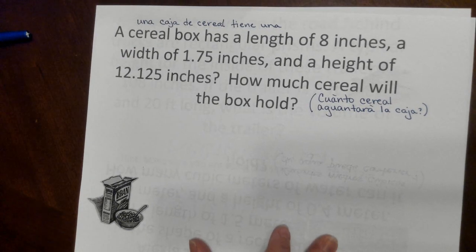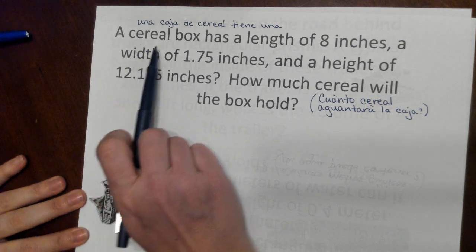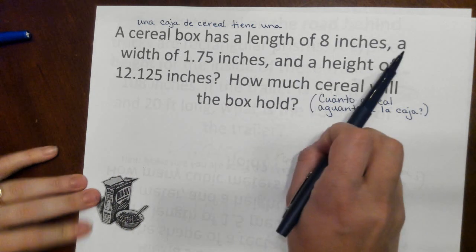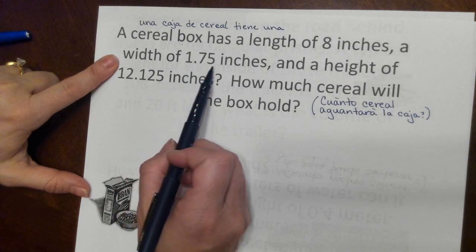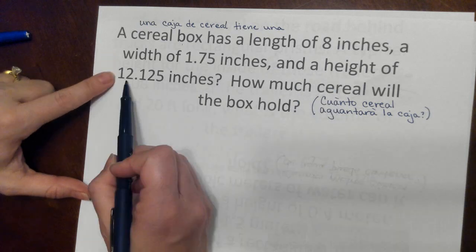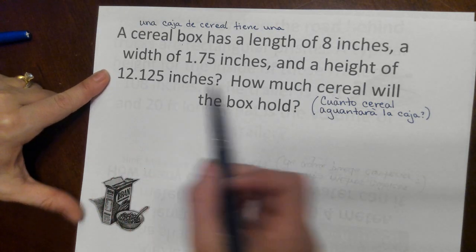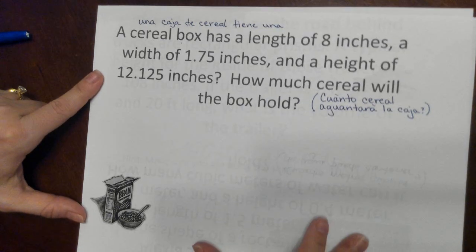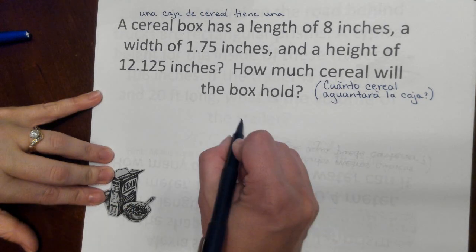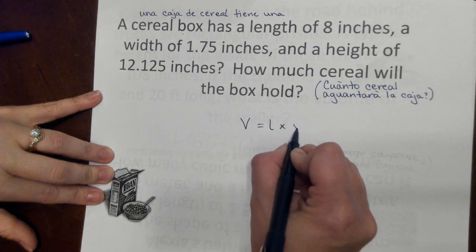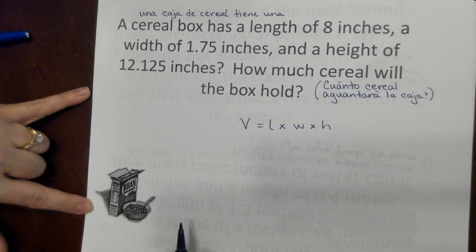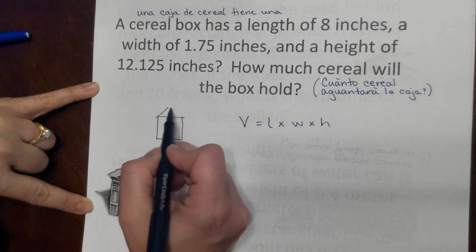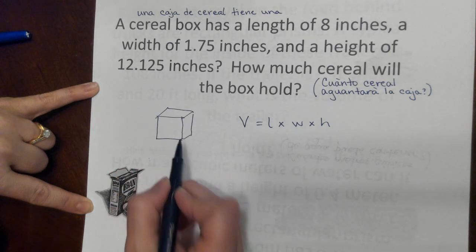Okay, so taking these into word problems. A cereal box has a length of 8 inches, a width of 1 75/100 inches, and a height of 12 125/100 inches. How much cereal will the box hold? So we want to know how much it will fill. So we know we need volume. So we know length times width times height. So if you need to draw the box, which is not an easy task, if you were an artist like me.